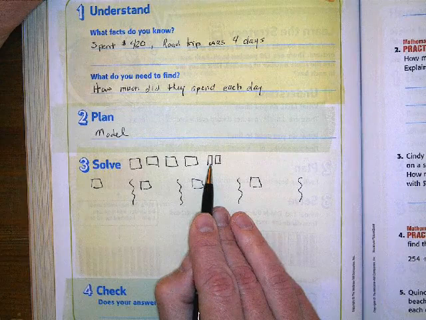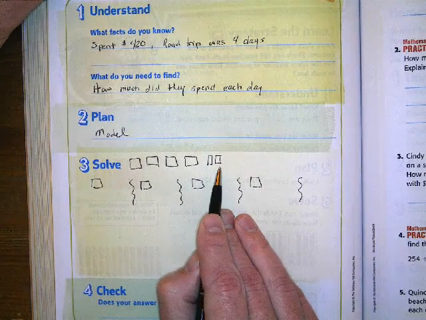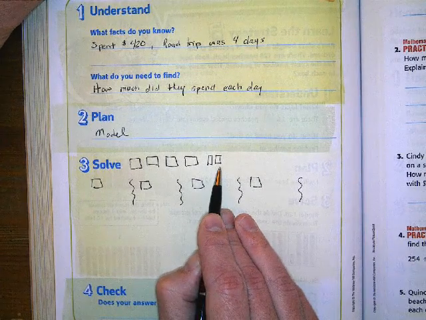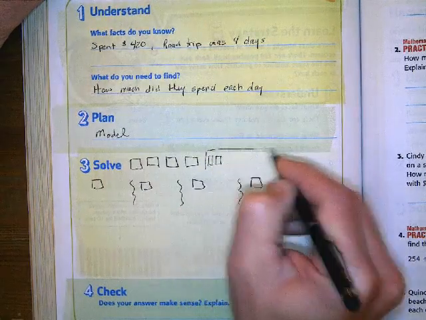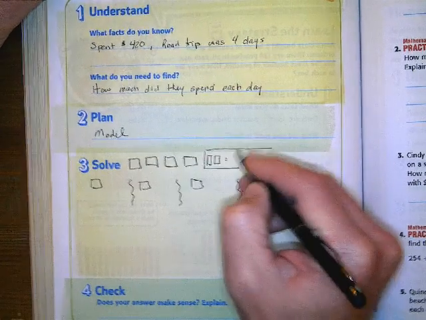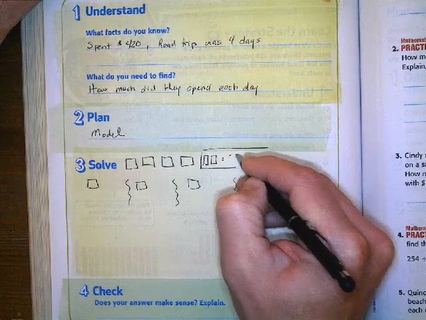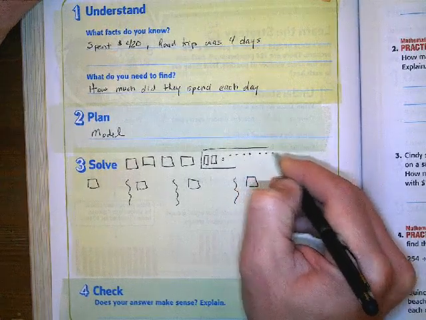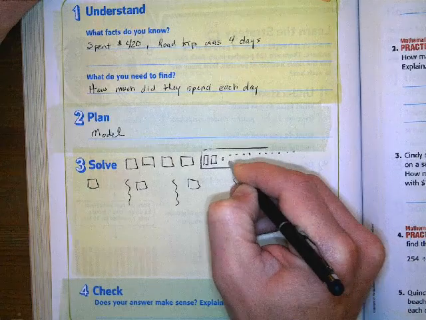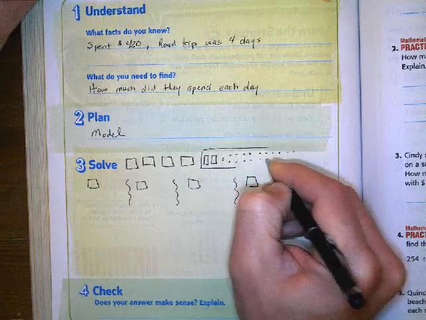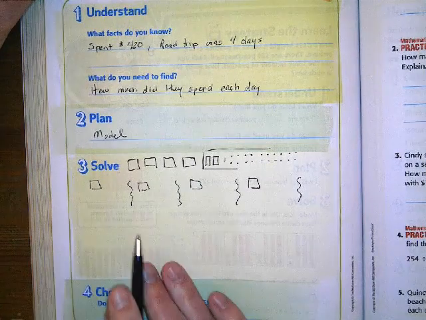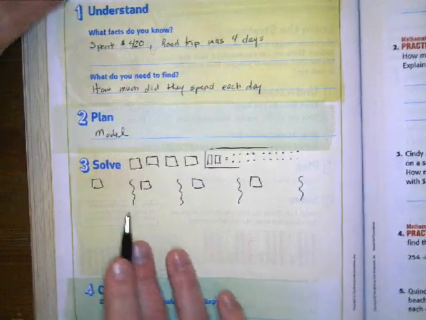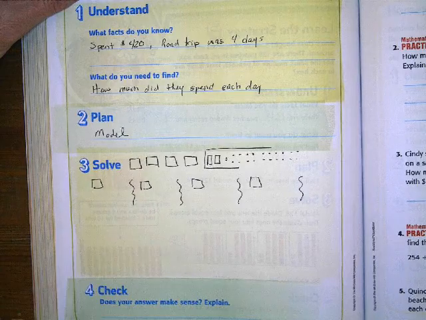I cannot take the 2 tens and divide them into the 4 groups. So what I'm going to do is take the 2 tens and make them into 20 ones. 1, 2, 3, 4, 5, 6, 7, 8, 9, 10, 11, 12, 13, 14, 15, 16, 17, 18, 19, 20. And then just like we did yesterday, I am going to place the ones into my 4 groups.